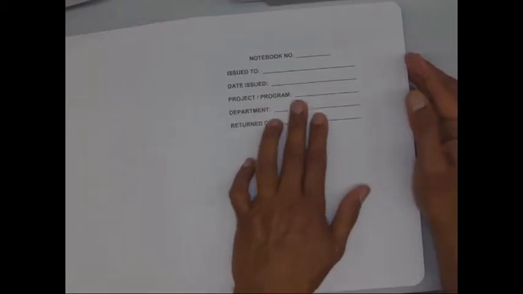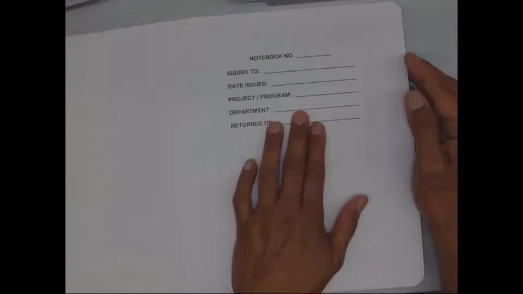Date of issue. It is the first day when you are issued this lab notebook. For a 9th grader, usually it is the first day of the school on which they get the lab notebook. For instance, in 2019, it would be August 23rd, 2019. Project or program should be Academy of Science. The department must be Academies of Loudon.